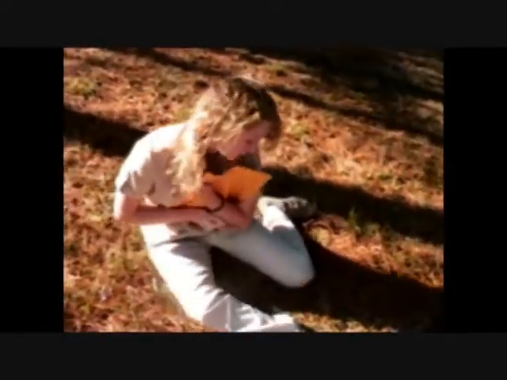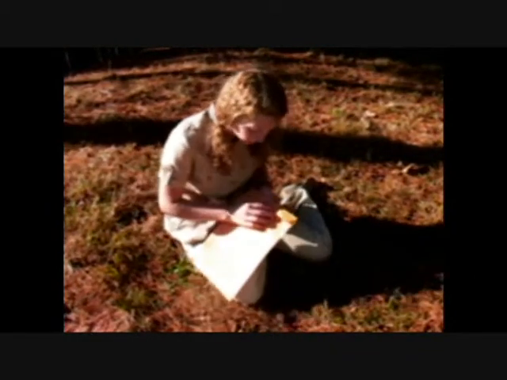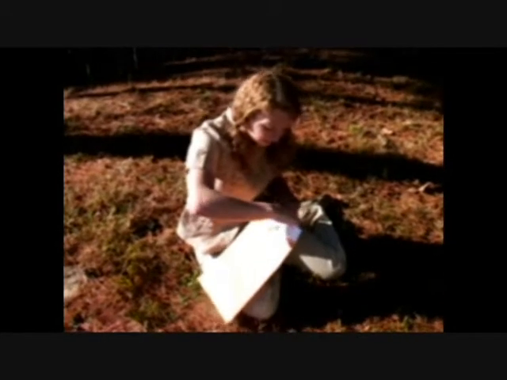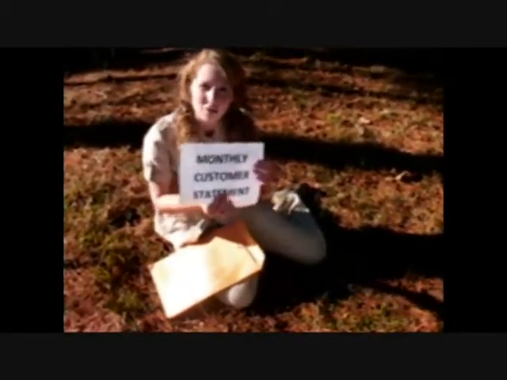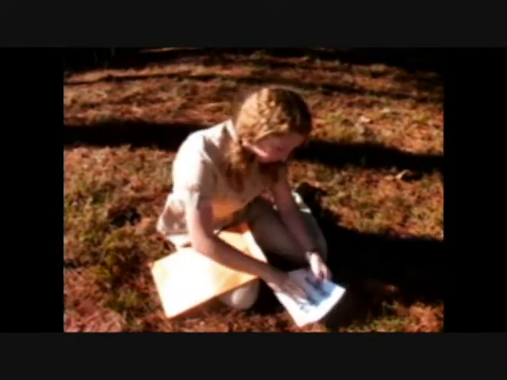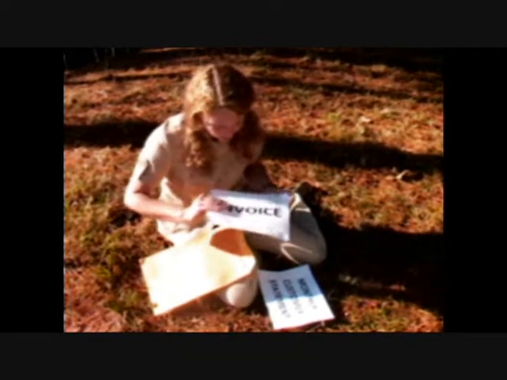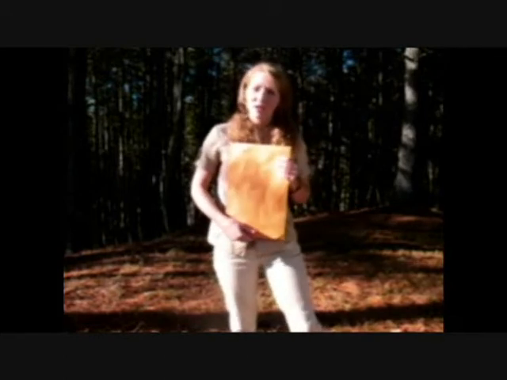Come on, I got you. Let's look at you more closely. Crikey! A monthly customer statement. And an invoice. We've had a great time checking out the billing process. Let's go check out the accounts receivable.